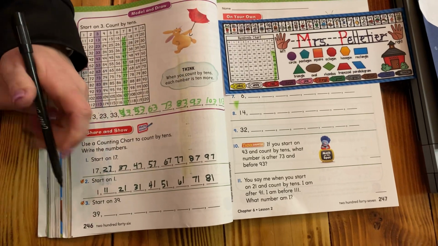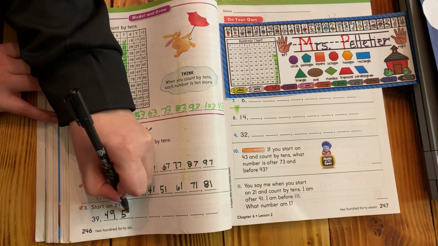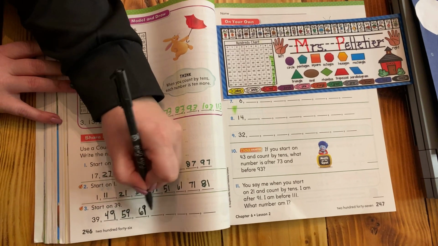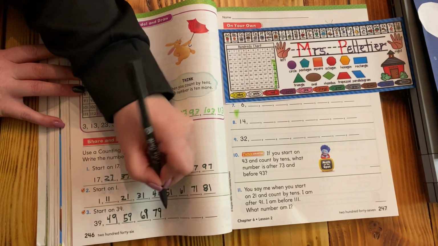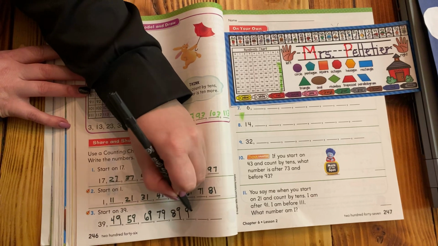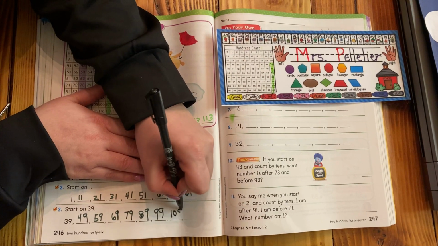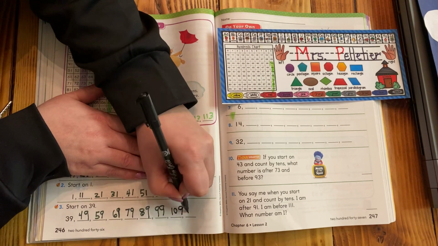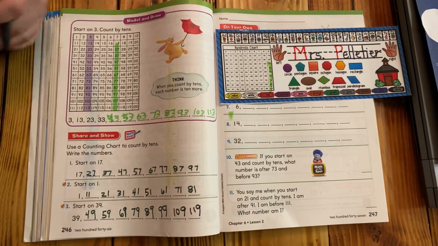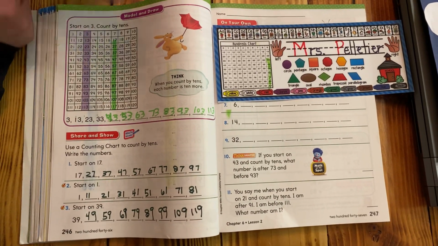So I would have 39, counting again, 49, 59, 69, 79, 89, 99, 109, remember that group of 10, and 9, and then 119. So the pattern just continues, only changing the place value of the 10 when you're counting by tens.